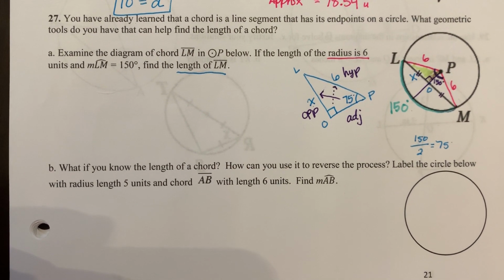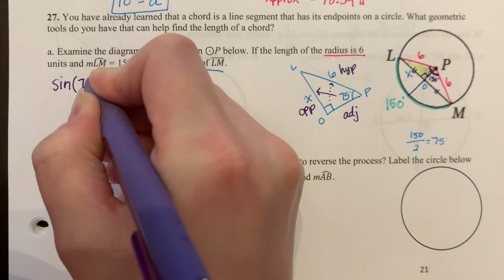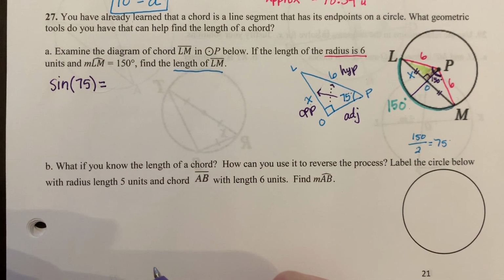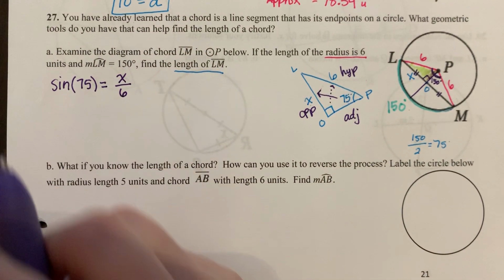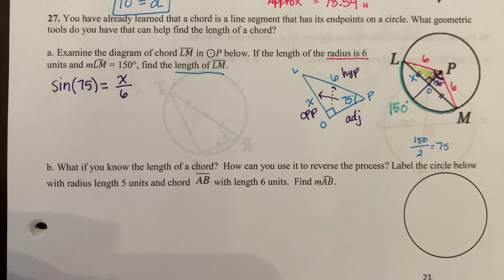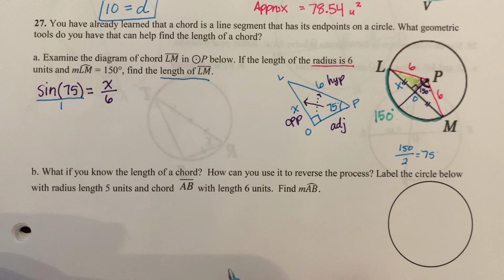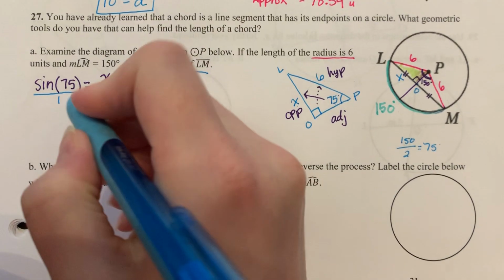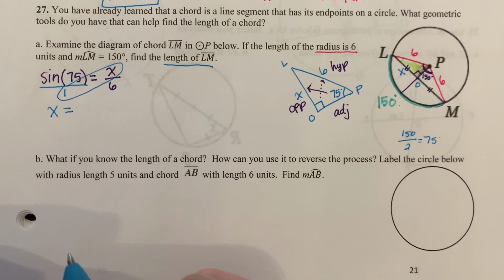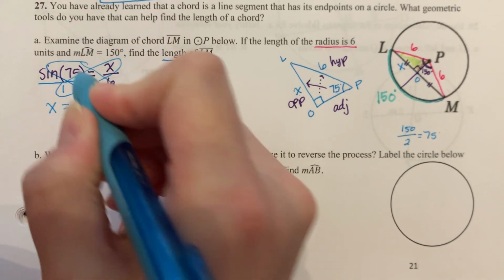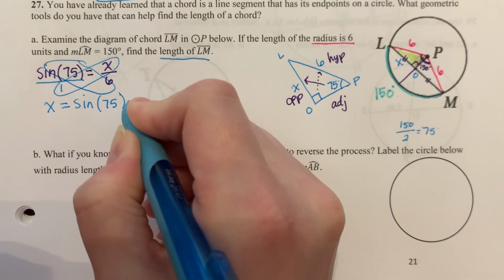and that's what we're going to use to solve for X. So we will set up sine of our angle 75 degrees, and that's equal to opposite over hypotenuse. So X over 6. So as we've done in class, we can put that over 1 and then do the butterfly, cross multiply to solve for X. 1 times X is X. Sine of 75 times 6. We get multiplied together.